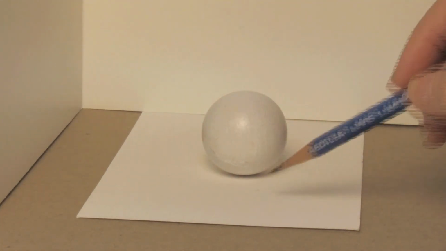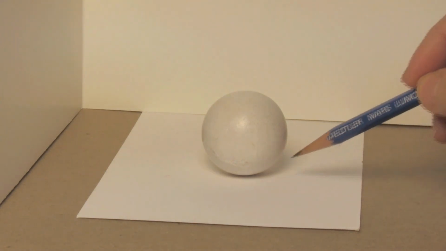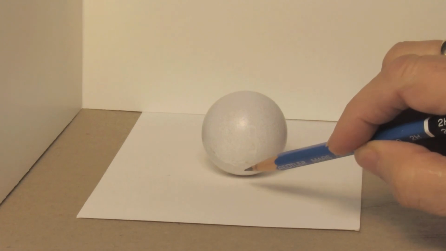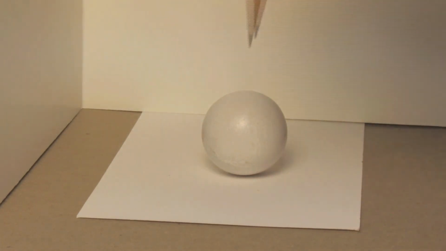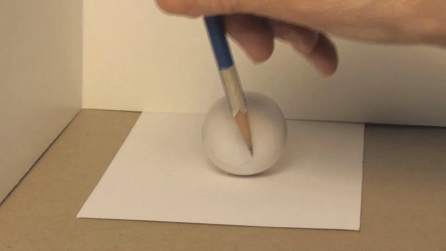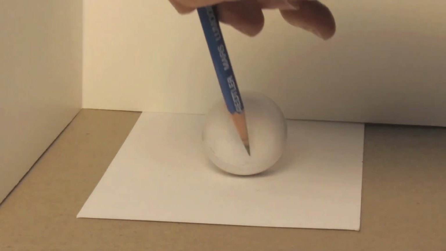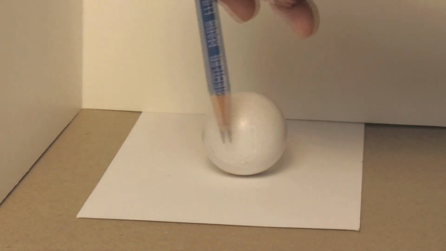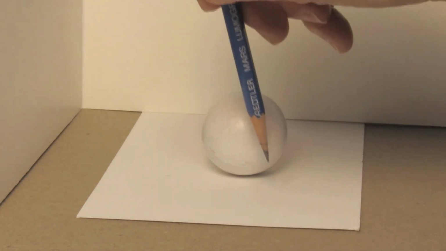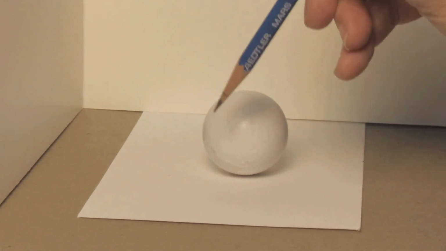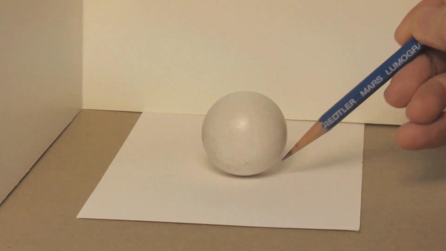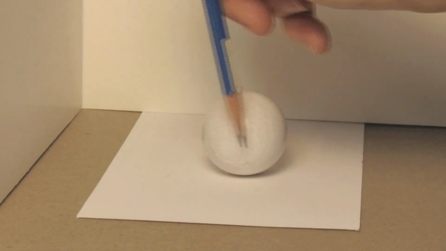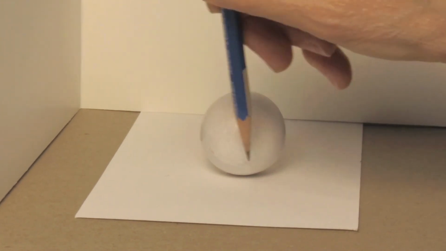And interestingly enough, if you look at the cast shadow, you will see some of the cast shadow on the underside of the sphere. That is because the light is hitting this sphere and is being blocked by the widest diameter of the sphere. And therefore, as the sphere goes around and underneath, in order to create that roundness, that wide diameter also gives you a cast shadow.